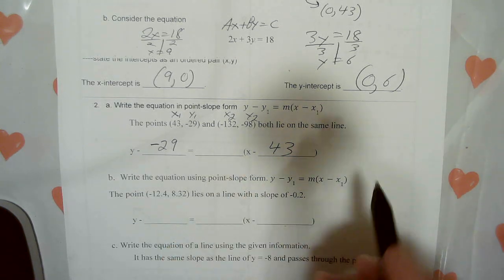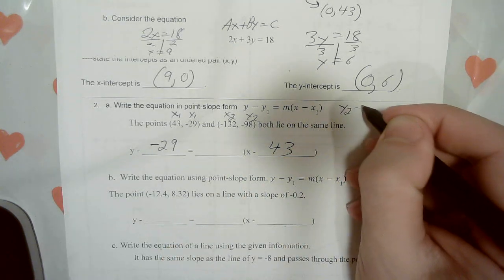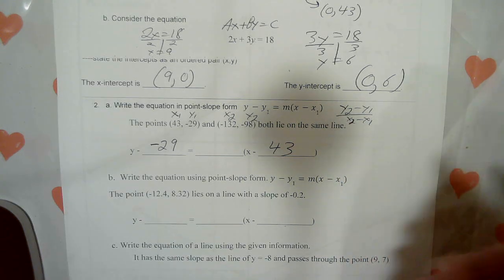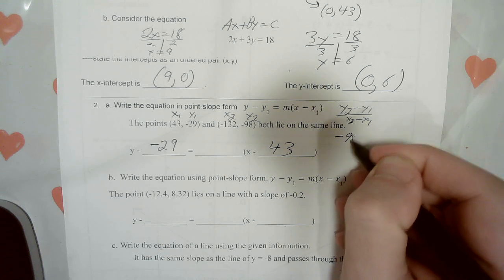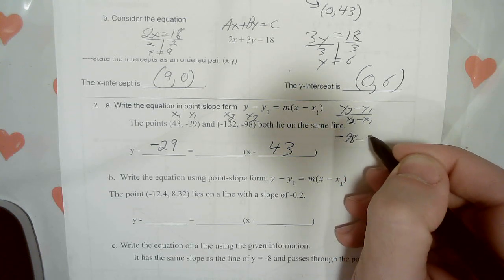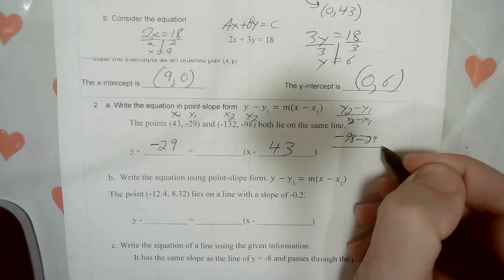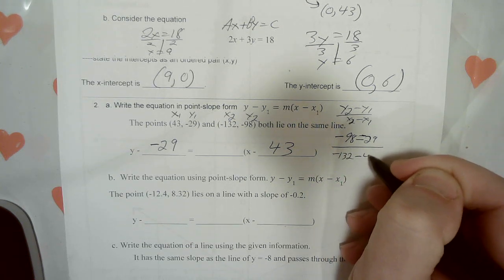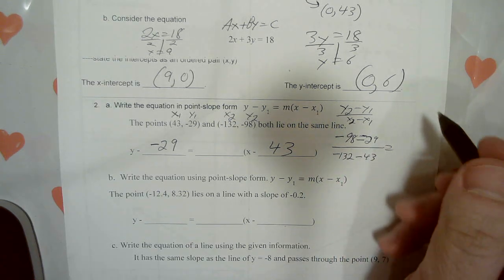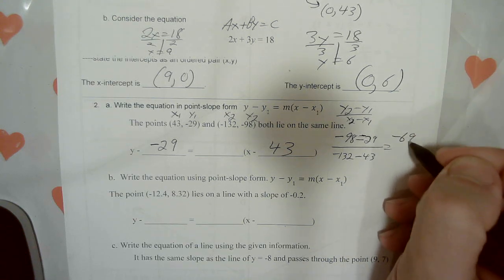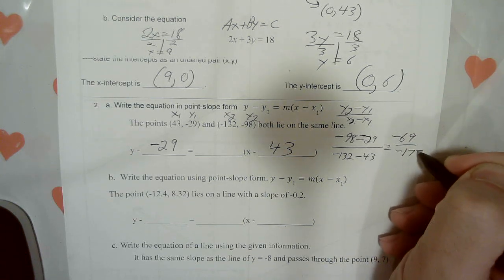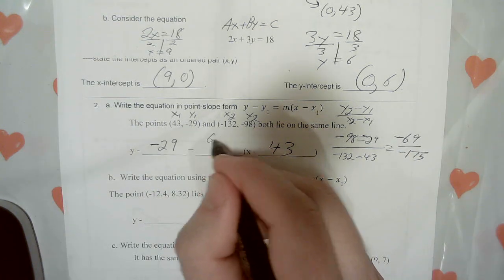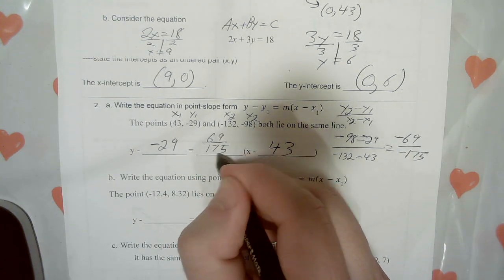Now I need to calculate the slope. So our slope, remember, is y2 minus y1 over x2 minus x1. All right, so I can set this up properly. Negative 98 minus negative 29 over negative 132 minus 43. Okay, when I calculate that out, I've got negative 69 over negative 175. Now simplify. Negative negative is positive. So this is positive 69 over 175. That's our slope.